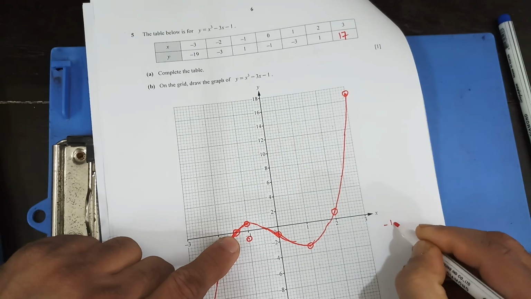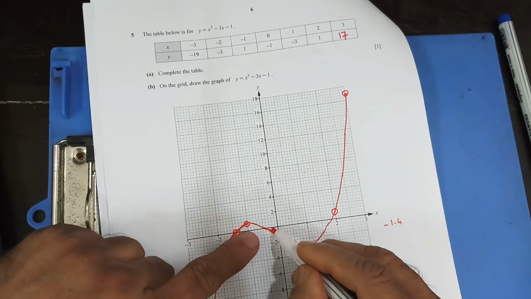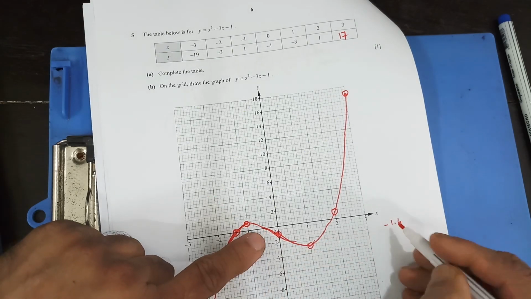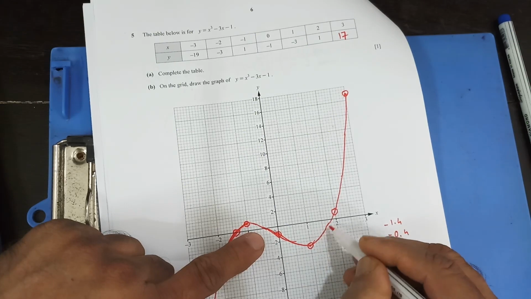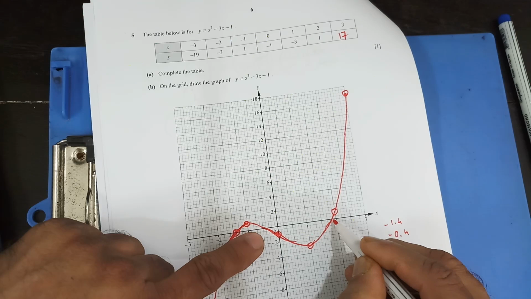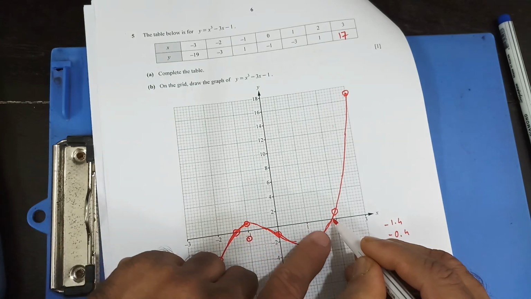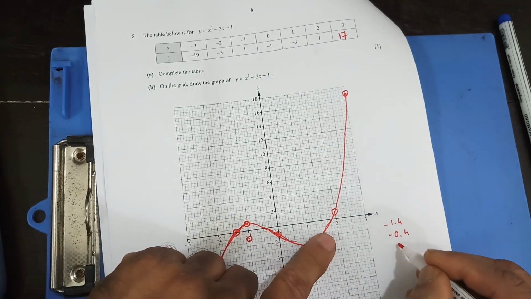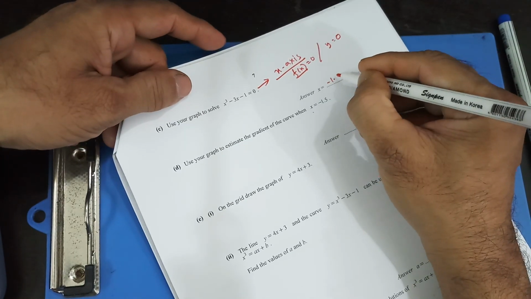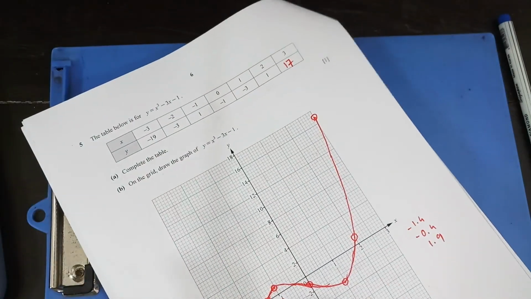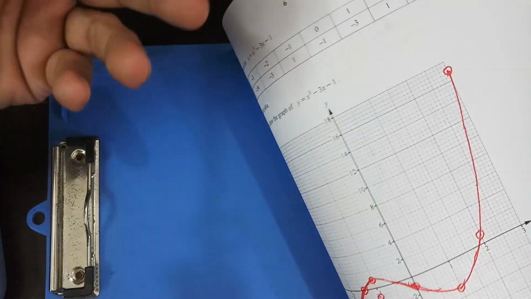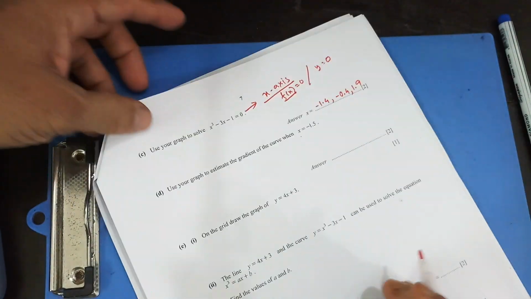Over here 1, 2, 3, 4, so this is minus 0.4. And if I go like that, 1.5, 6, 7, 8, 9, so this is going to be 1.9. So the values are minus 1.4, minus 0.4, and 1.9. Okay, so that's from the graph.